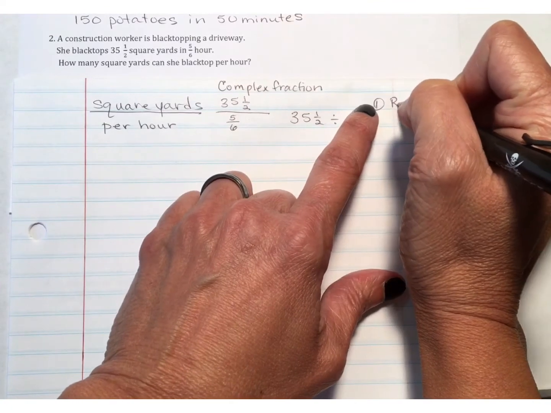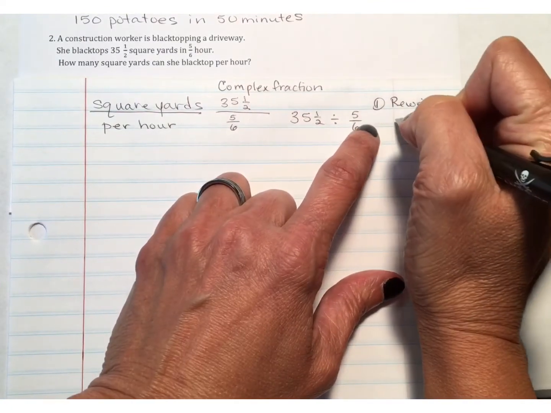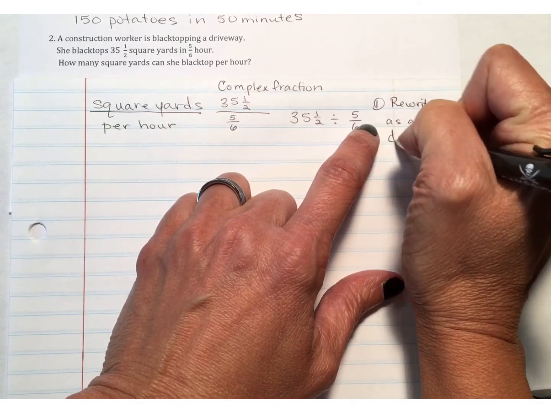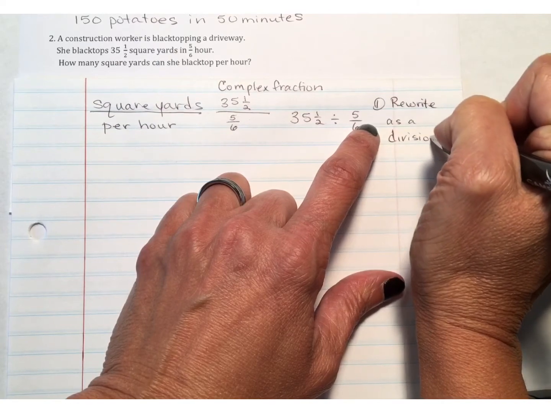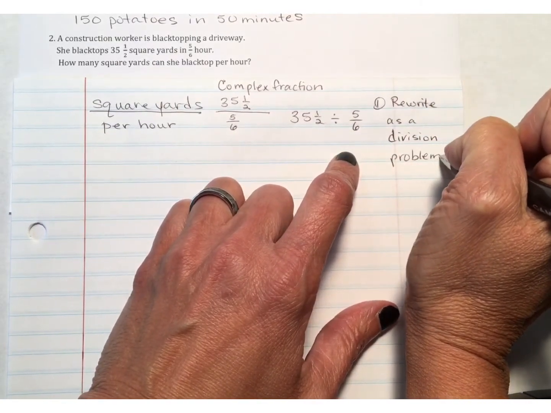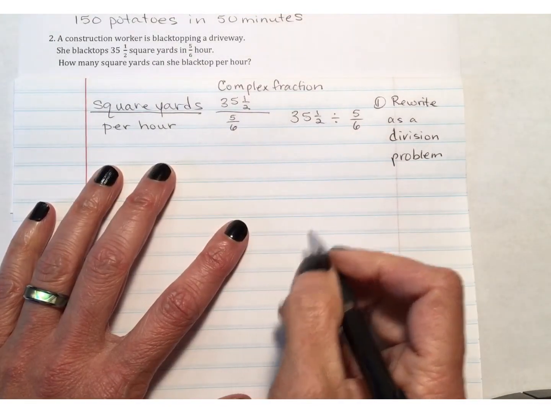So we're going to rewrite the problem. Now from here, we can't divide yet.